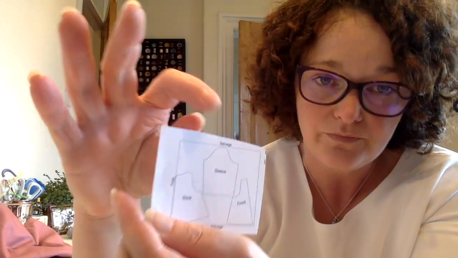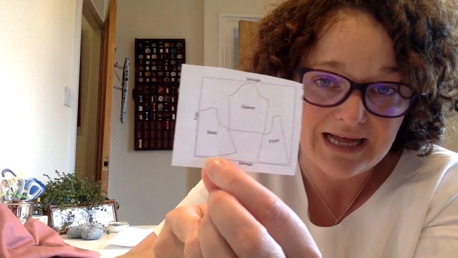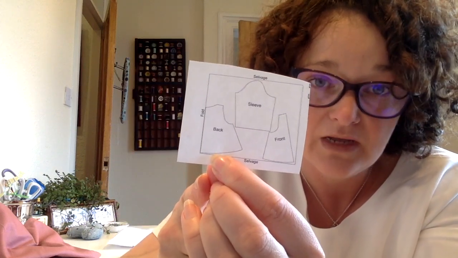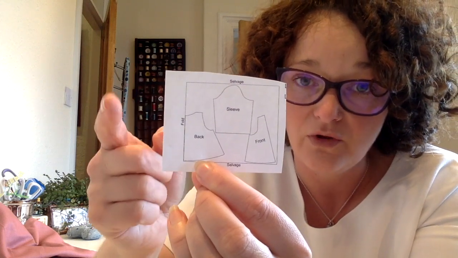And basically, lining fabric is narrower, so you can't always just fold it selvage edge to selvage edge because there's not enough width then to put your pieces on. The Florence jacket is that lovely swing coat, so it's quite wide pattern pieces. So what we do is this. So we have a selvage edge up at the top and a selvage edge at the bottom, and then we have a fold on this side.